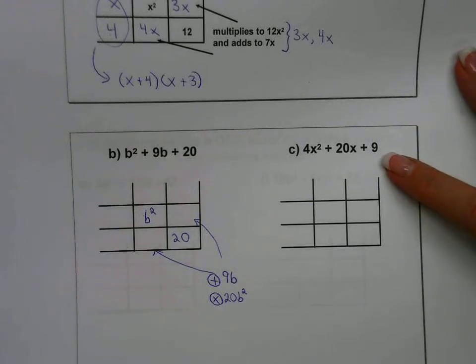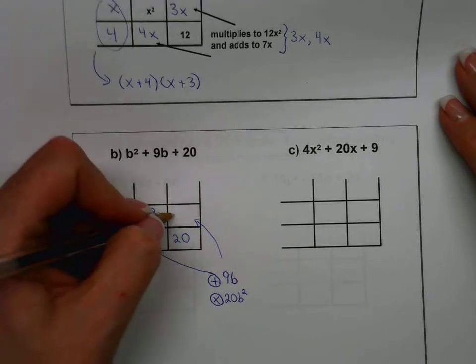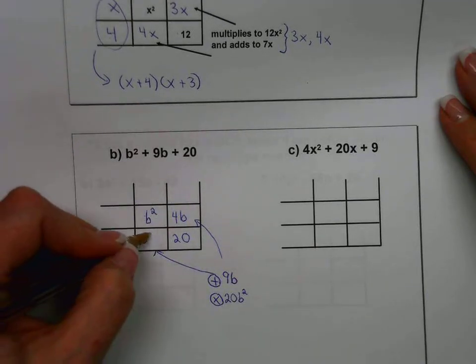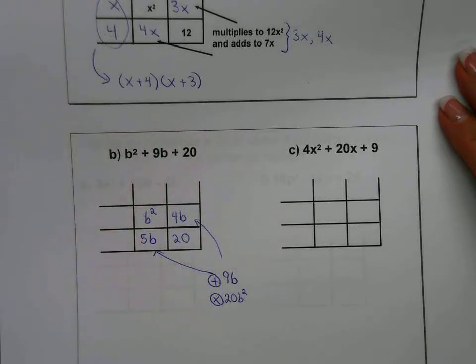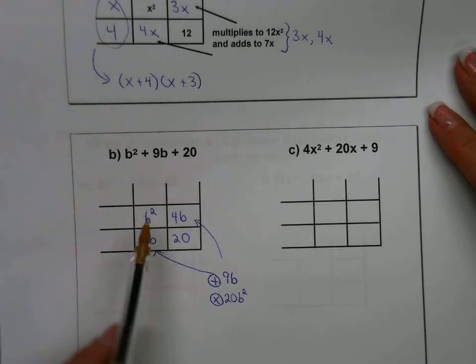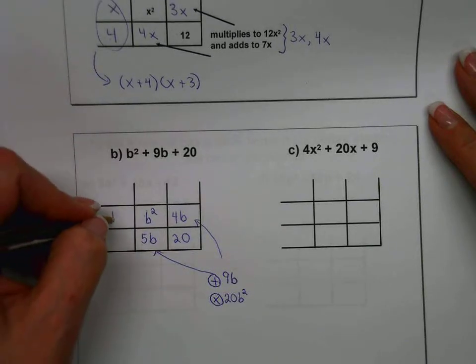The option in this case, and I can put them in the rectangle in any order, is that I'm going to have a 4b and I'm going to have a 5b. Those are the only options that will add to a 9b and multiply to a 20b squared. To finish the factoring, I look at the top row, I take out the greatest common factor, which happens to be a b.